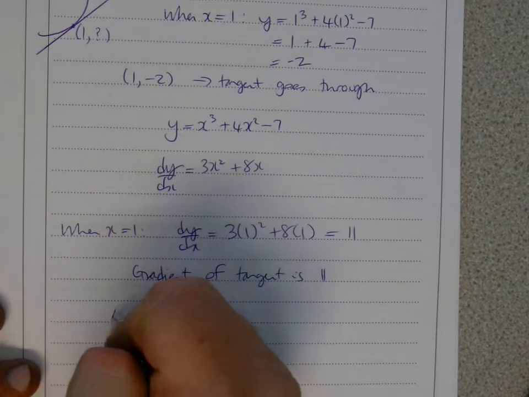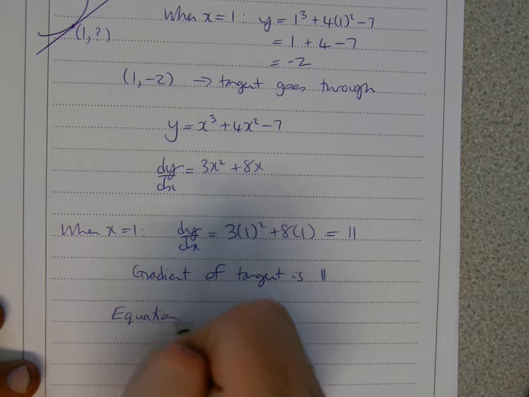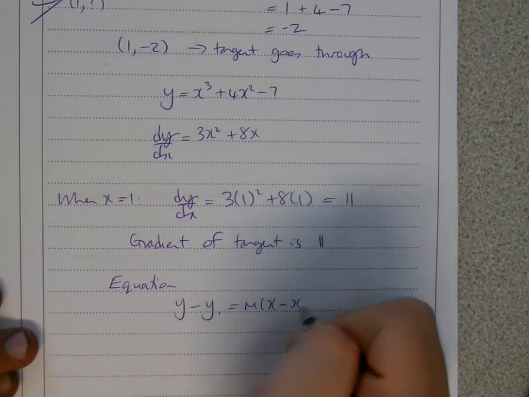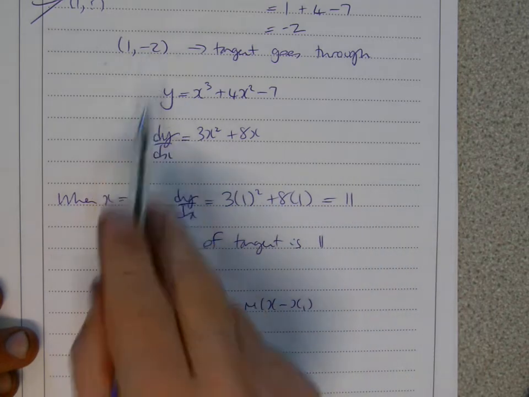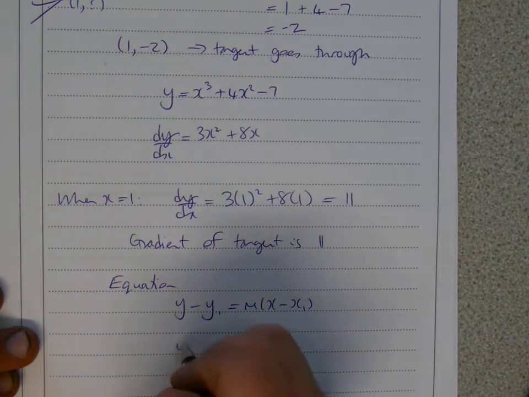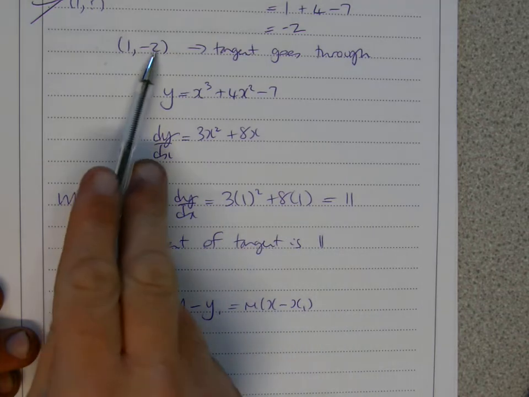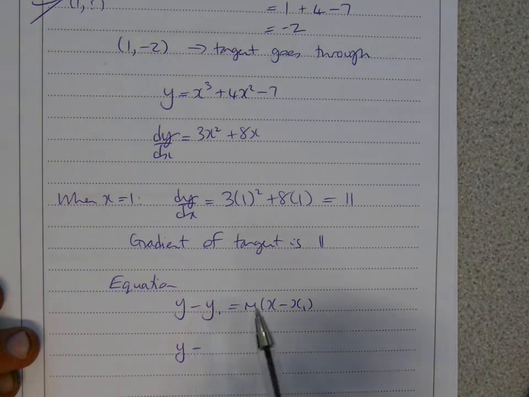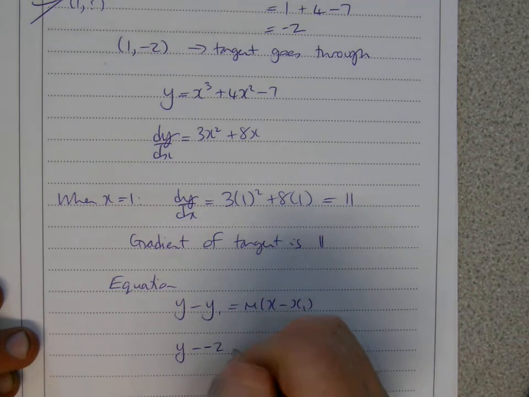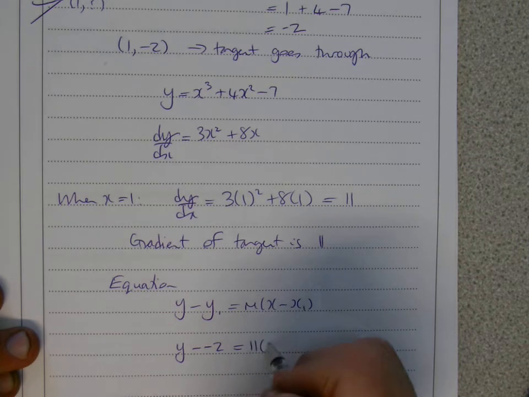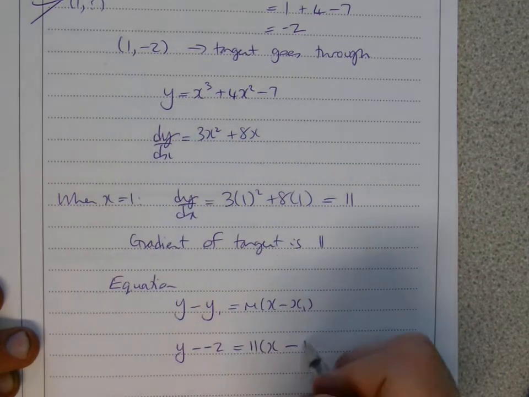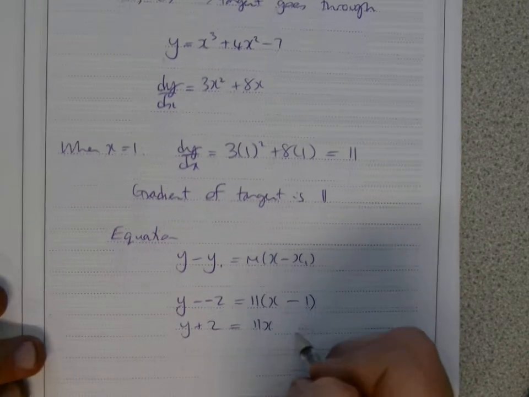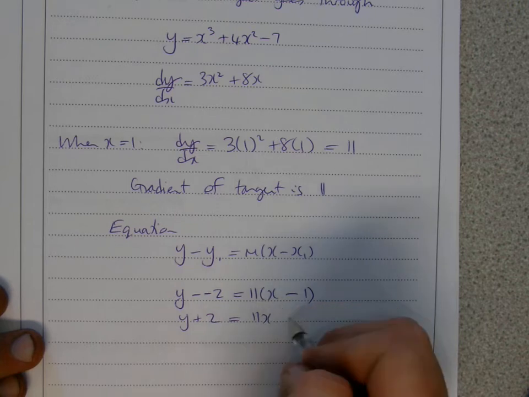So then you get the equation, because we've got the point and we've also got the gradient. The point it goes through, remember, is (1, minus 2). And be careful here. So we go y minus y1, and y1 is minus 2. So there's already a minus here, but you need to put minus 2 in for y1, so you're going to have 2 minuses there. Gradient is 11, x, and take away 1. And then, of course, this becomes y plus 2 equals 11x, and then when you multiply that bracket out, and then minus 11.